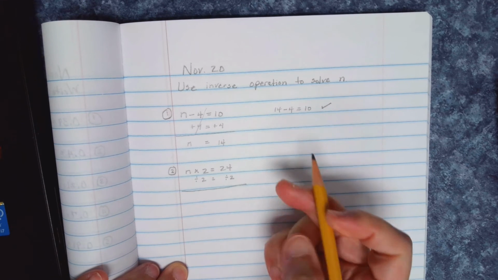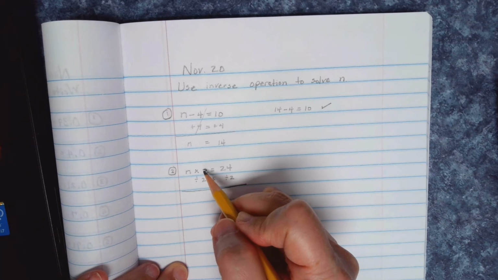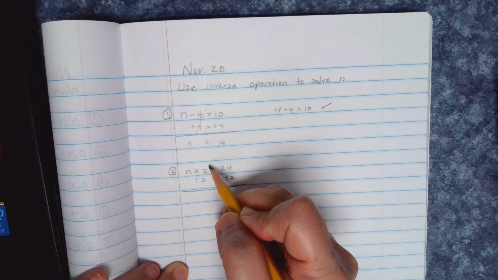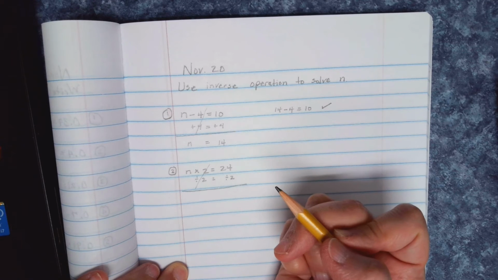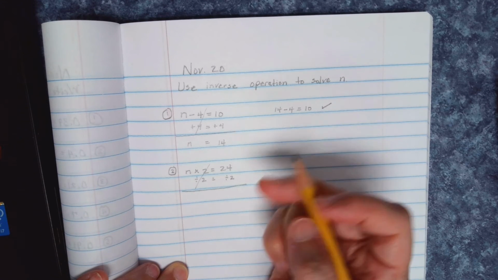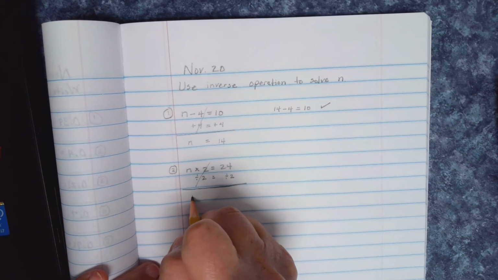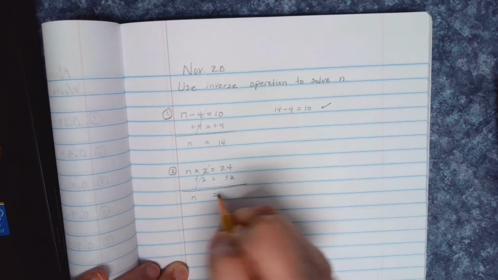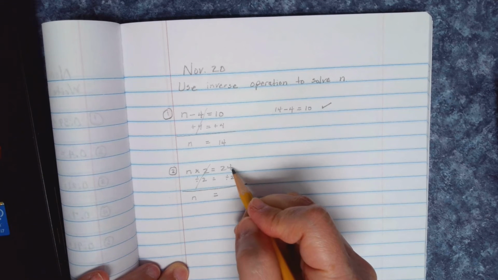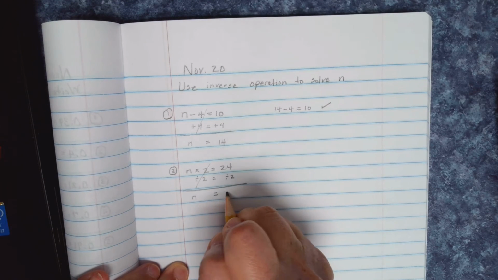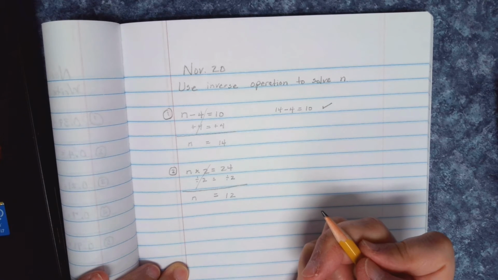So that will give us, let's see, times 2 and divided by 2 will cancel each other out, which will leave us n is equal to, we have 24 divided by 2, which is 12.